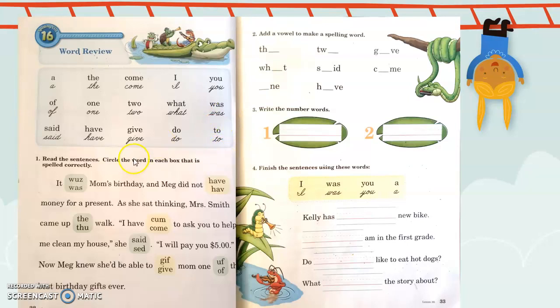Excellent. Okay, so let's continue with the work. Work. Vamos a continuar con el trabajo. Les recuerdo, son palabras que ya hemos estudiado en las listas anteriores. Solo es un repaso, ¿ok? Let's continue with the work. In exercise number 1, vamos a continuar con el trabajo en el ejercicio 1. Read the sentences, circle the word in each box that is spelled correctly. Vamos a leer las oraciones y vamos a encircular la palabra que está escrita correctamente, ¿ok?